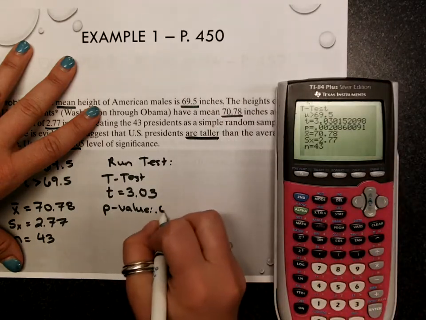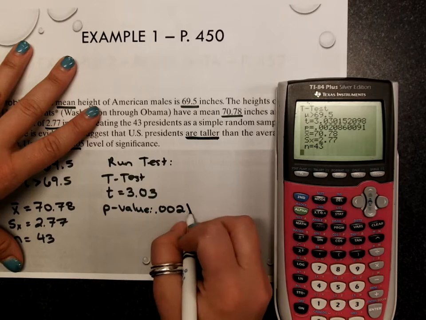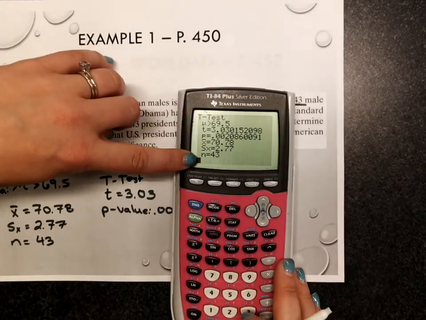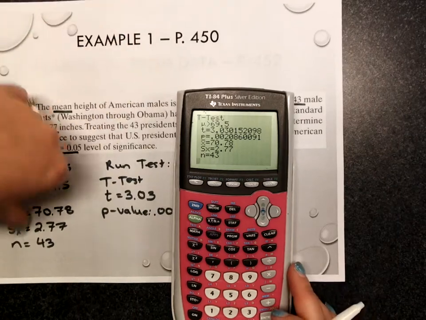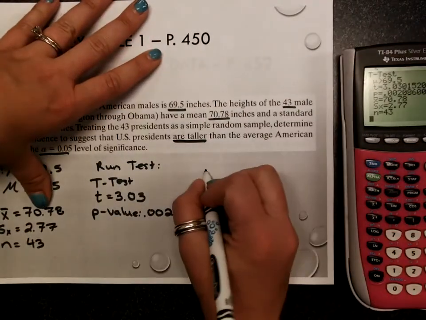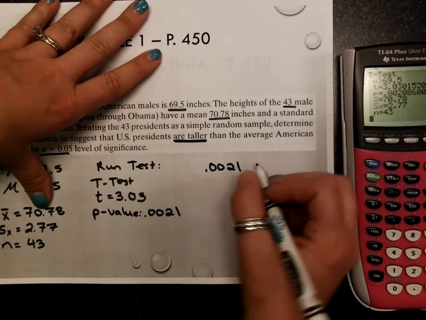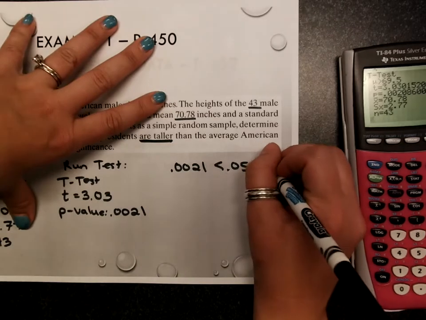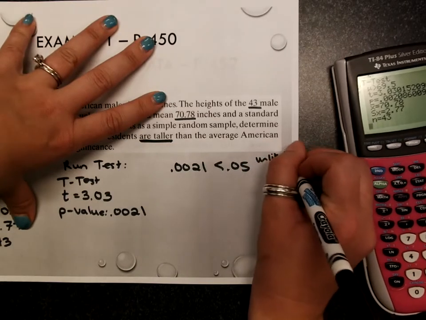which is 0.0021. It restates the x-bar and the S of x and the n, which we don't need because we already have it right here. So p-value is what we're looking for. 0.0021 is less than 0.05, which means that it's very unlikely to occur.